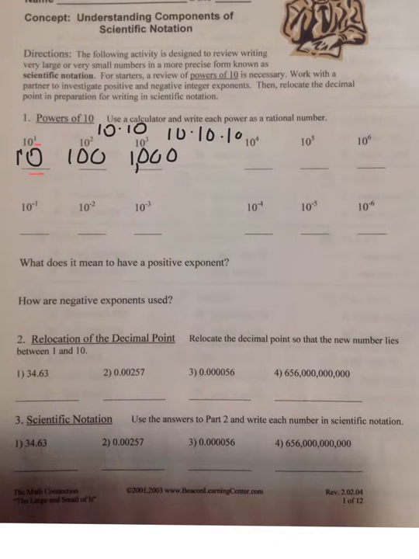1 is the exponent, 1 zero. 2 is the exponent, 2 zeros. 3 is the exponent, 3 zeros. So it looks like when you want to do a power of 10, you're going to write a 1, and that number of zeros will match the exponent. So 10 to the fourth power would be a 1 and 4 zeros: 10,000.